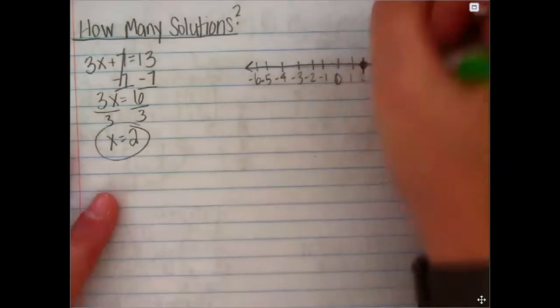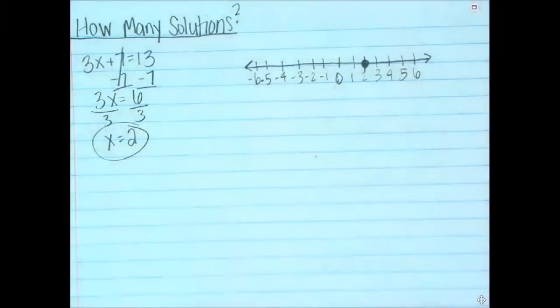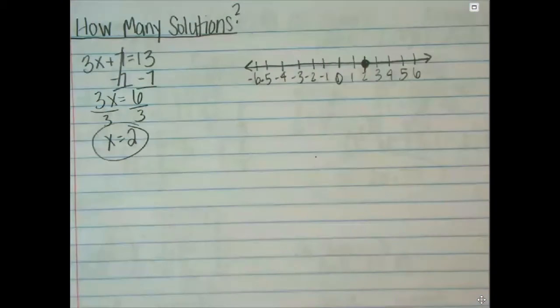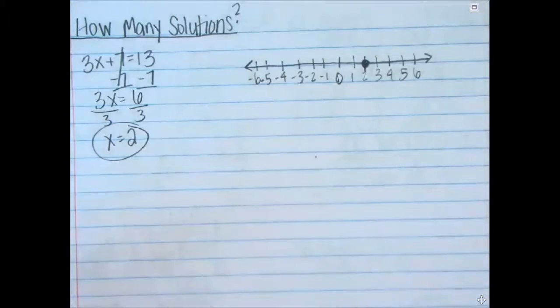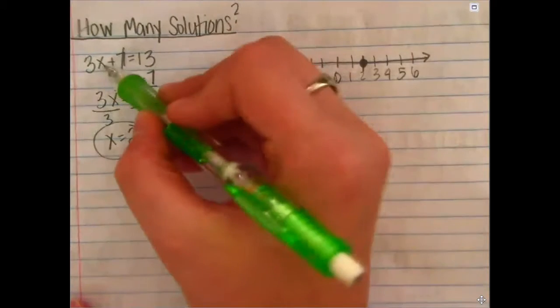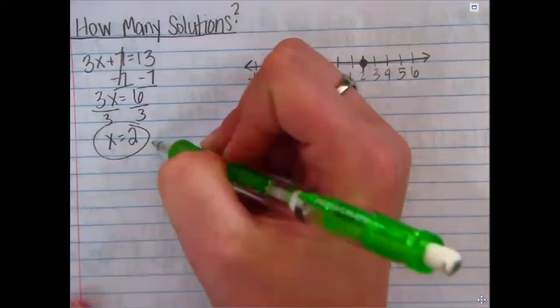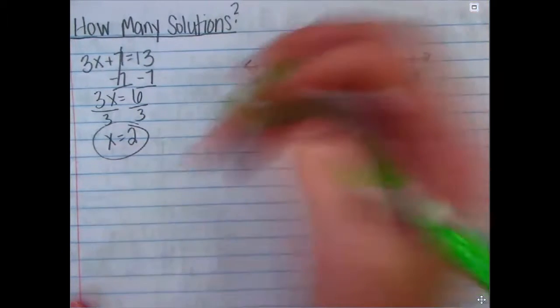Now what if I was unsure that the answer to x was 2? What could I do with my solution? Kyla? Right, where I substitute x for what? 2. No, where I substitute x for 2.